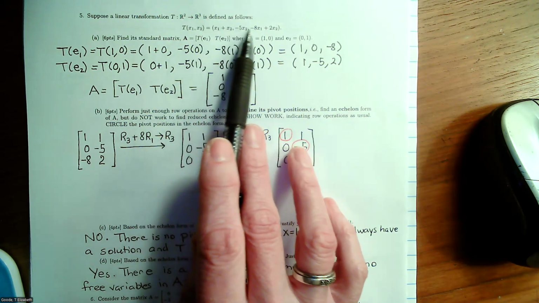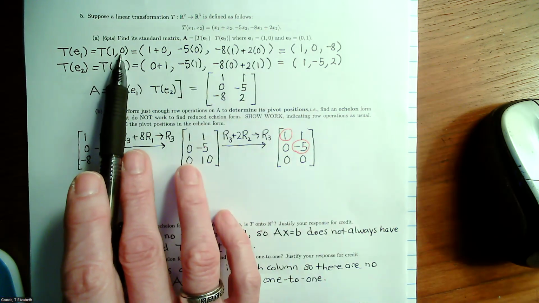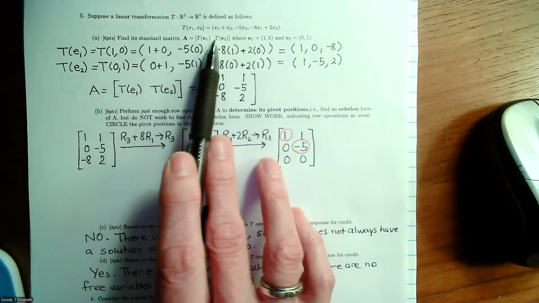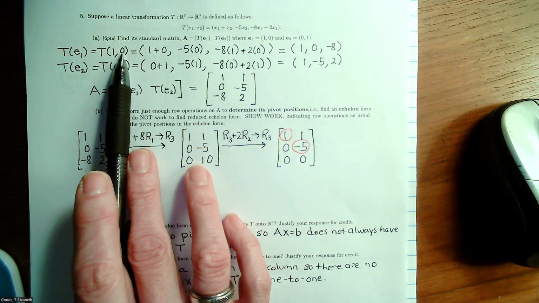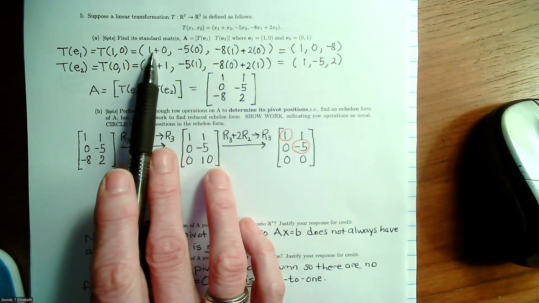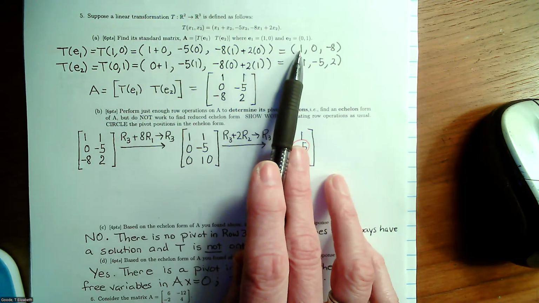So if we just use this formula applied to E1, x1 plus x2, well, x1 is 1, x2 is 0. So the first coordinate of the image would be 1 plus 0, which turns out to be 1.